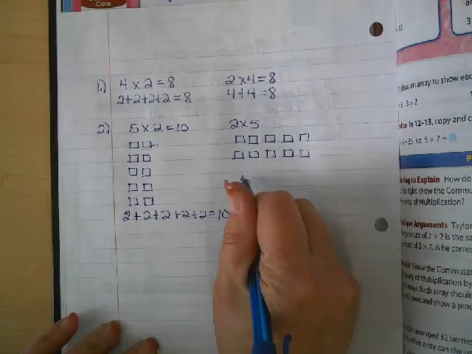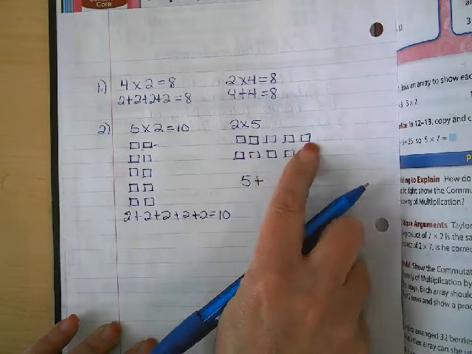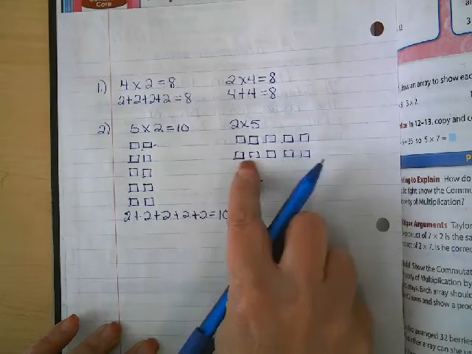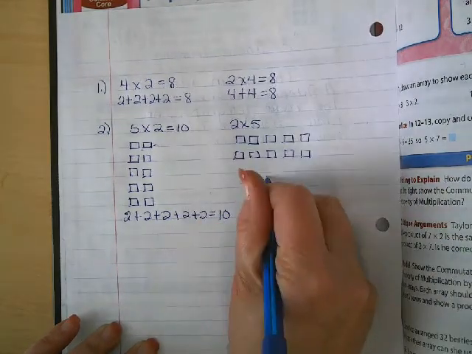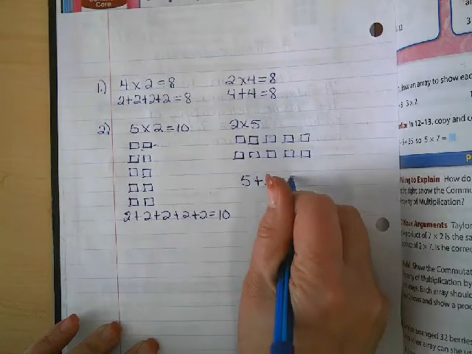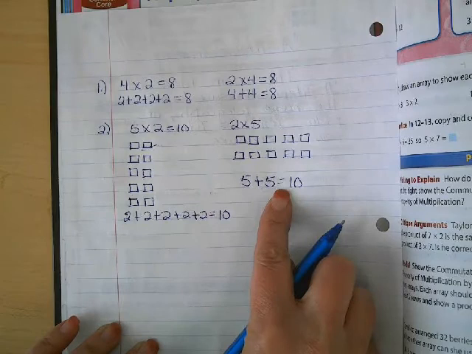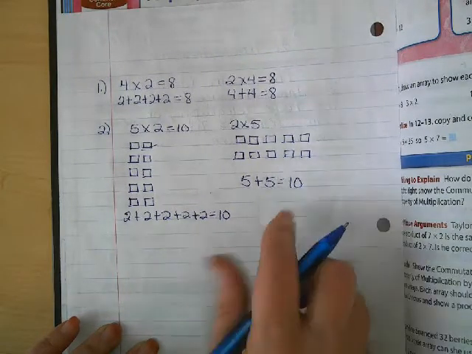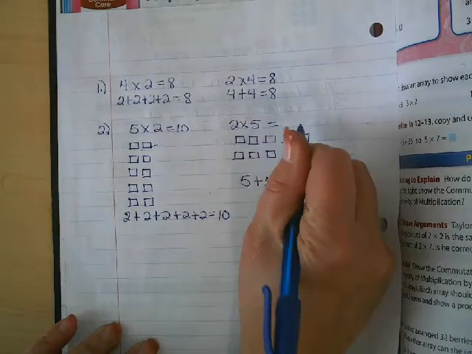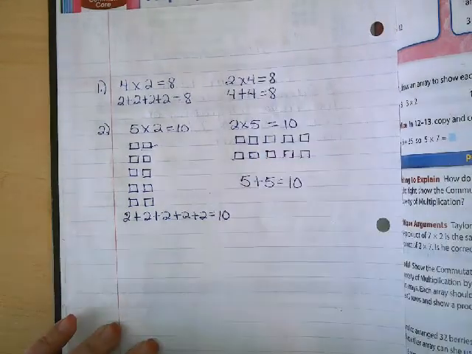So now our addition sentence is 5 plus 5. And again, the sum of our 2 fives added together is going to be 10. And we come back to the product. The product is going to be 10 also.